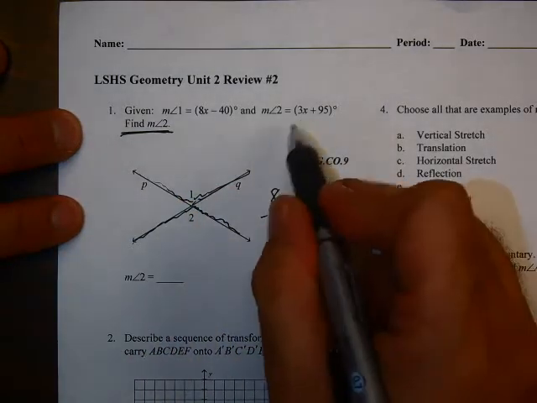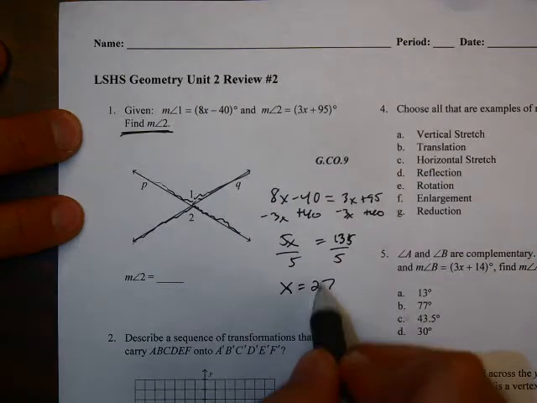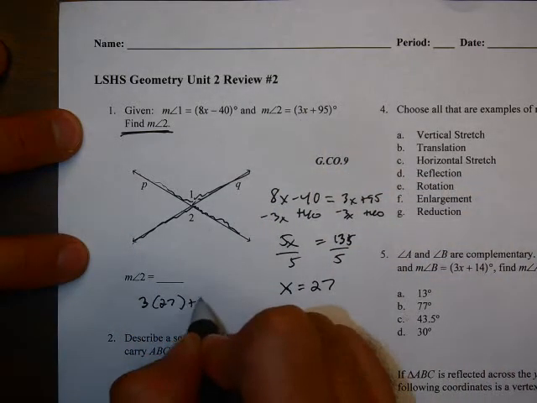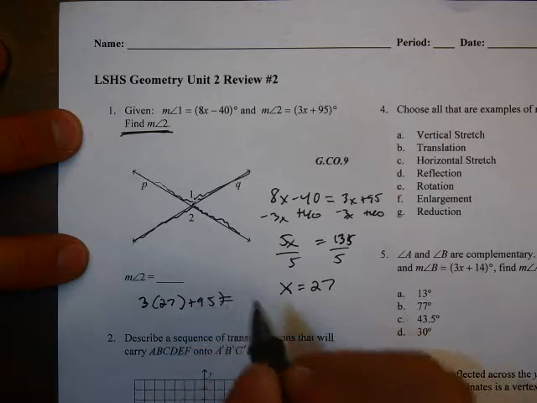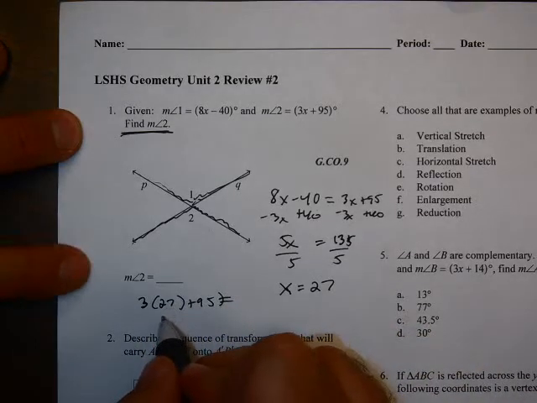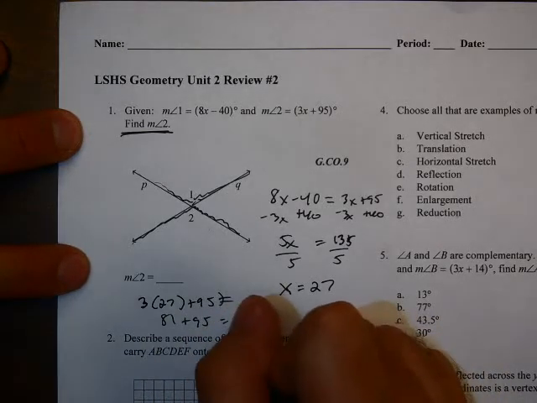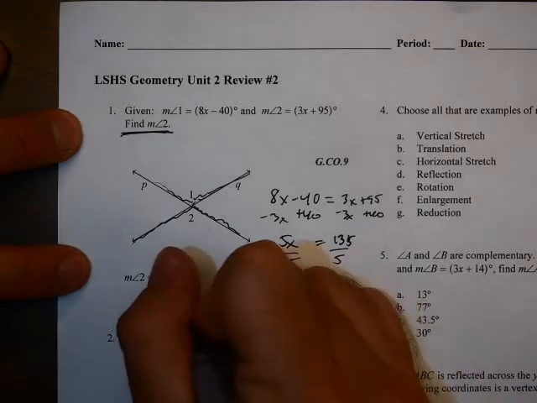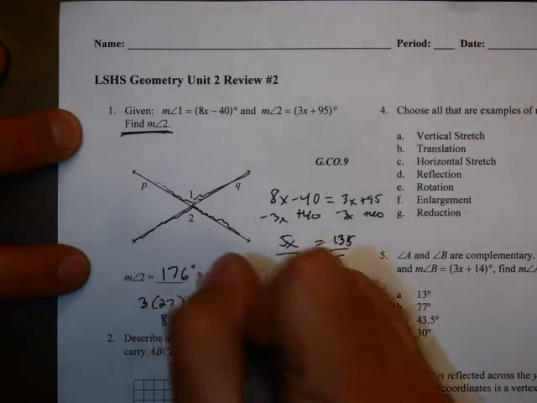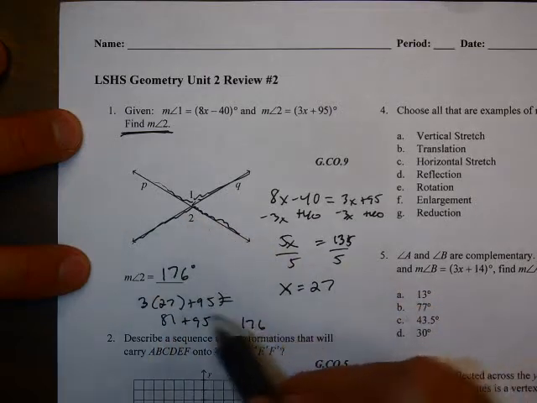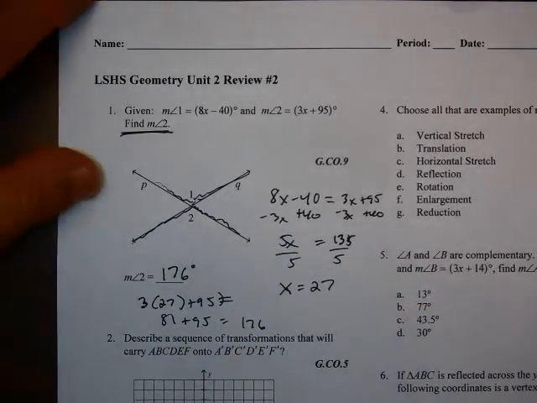So to do that, we go back to angle 2, we take that 27 and we plug it back in. So it becomes 3 times 27 plus 95. 3 times 27 is 81 plus 95. Then we add these and we get 176. And the measure of angle 2 is actually 176 degrees. It's not drawn to scale, so it doesn't look like 176, but that's what we get when we plug in that x value.